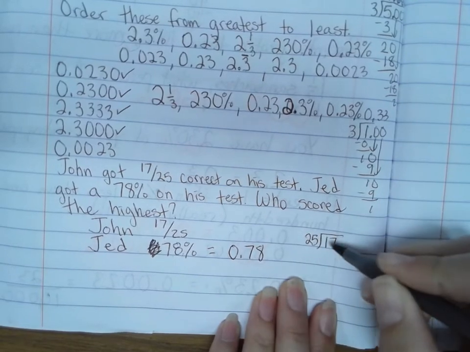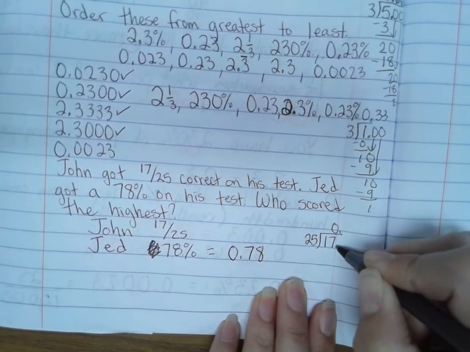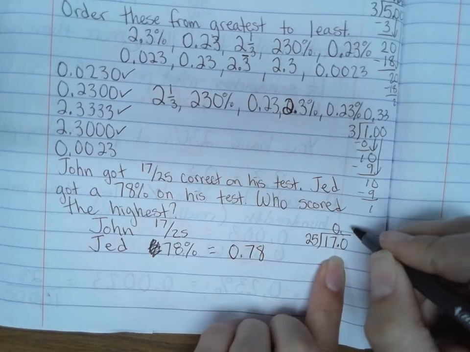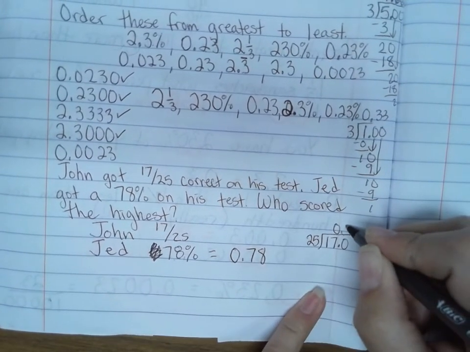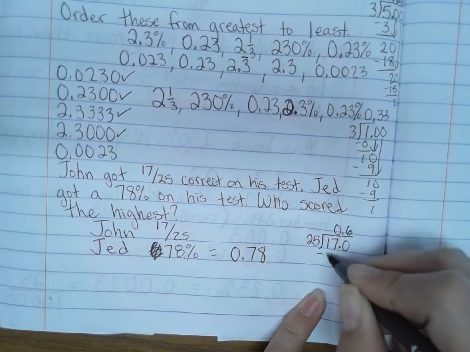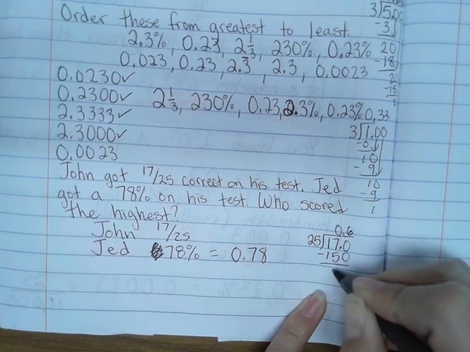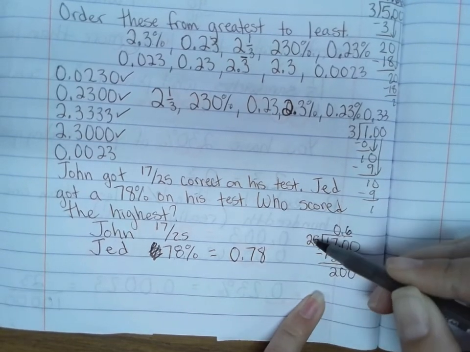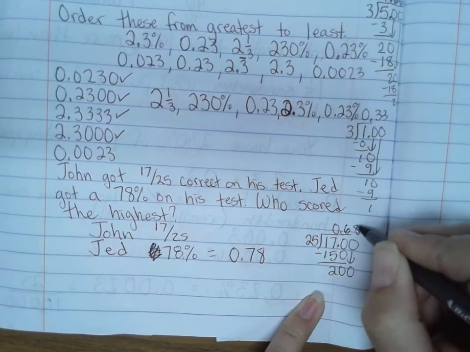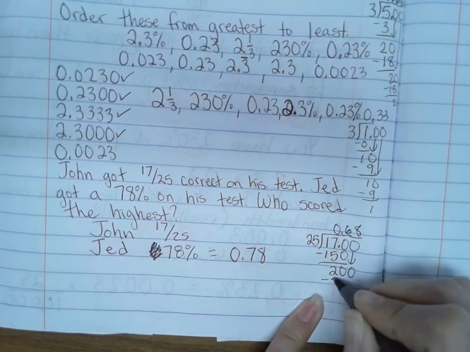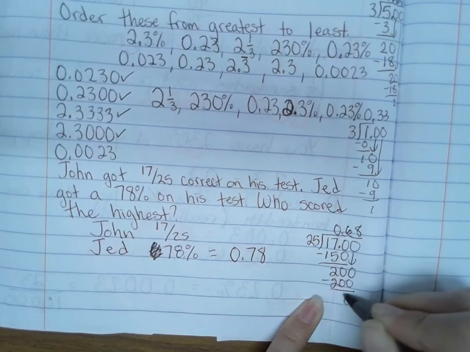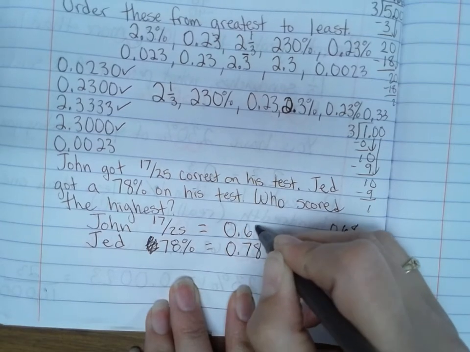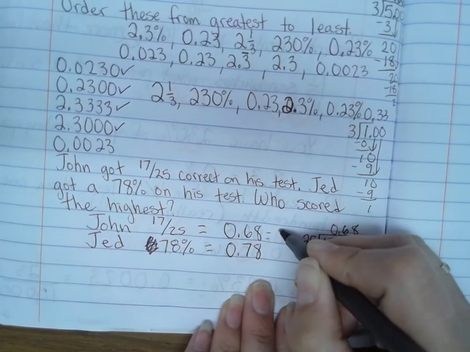25 does not go into 17, so I'm going to write 0, annex a decimal, and a 0. 25 will go into 170 6 times. So minus 150, that leaves me with 20. Annex another 0, bring it down. 25 goes into 200 8 times. Minus 200 leaves me with 0. Okay, so this in its decimal form would be 0.68. Or if I wanted to make it into its percent form, it would be 68%.